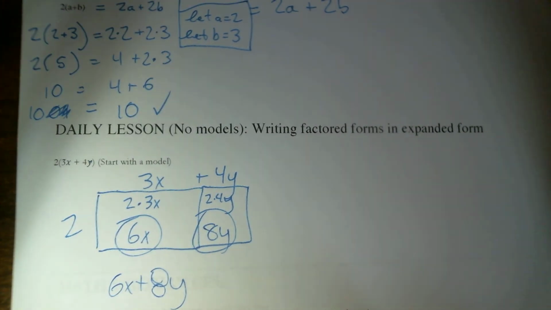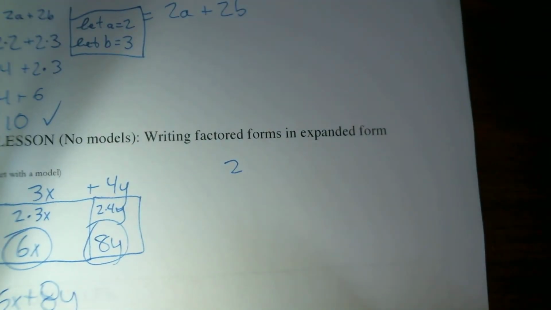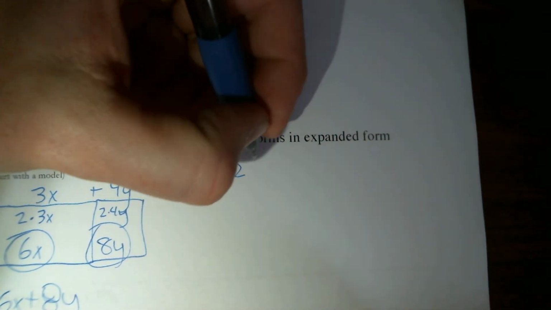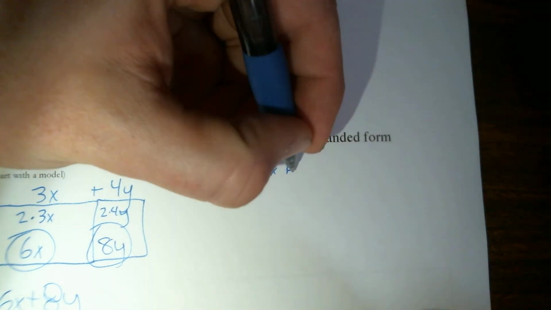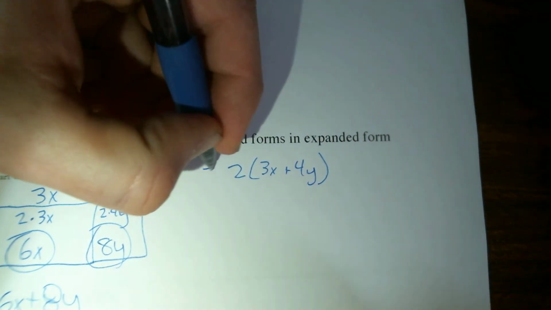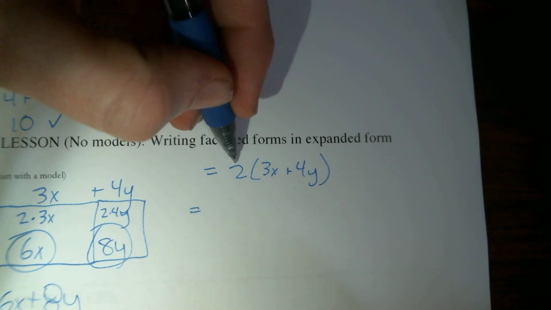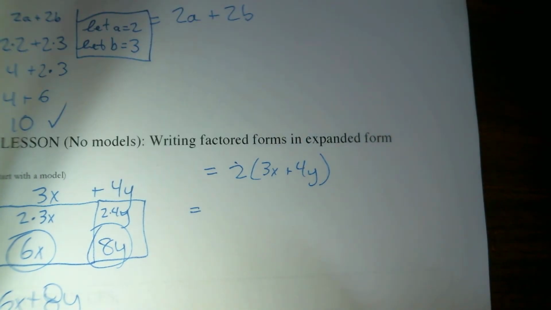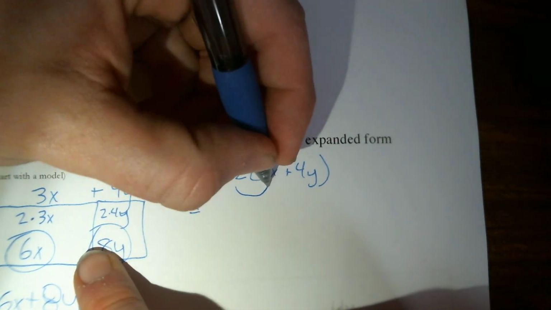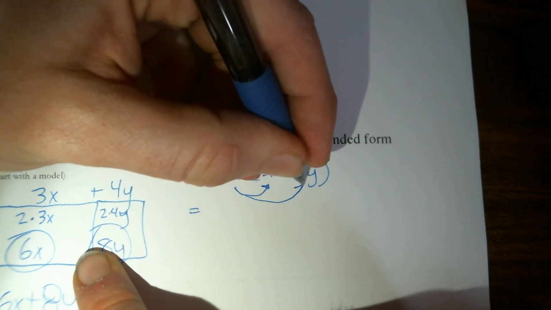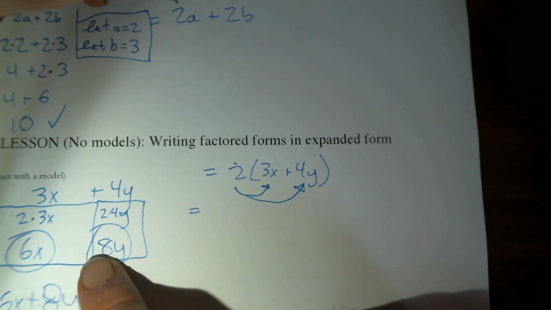But now I want you to try to do all this without a model. This is something a lot of people normally haven't done in years past until 8th or 9th grade. So we're well in shape here. We're doing fine. So again, I'm going to say the outside term times the inside ones. When I move away from my model, I like to remind myself of that by drawing little arrows, so I know to multiply by both terms.